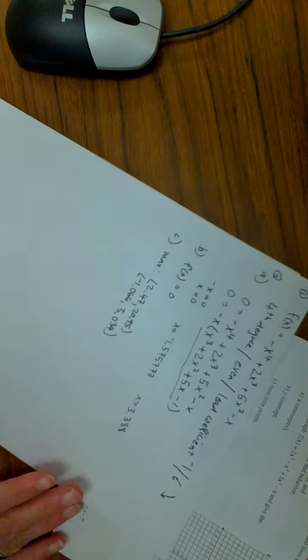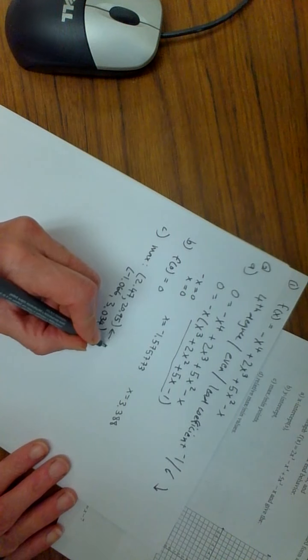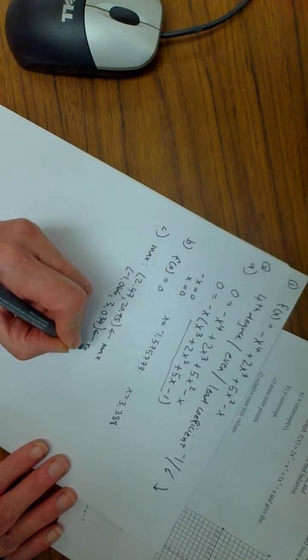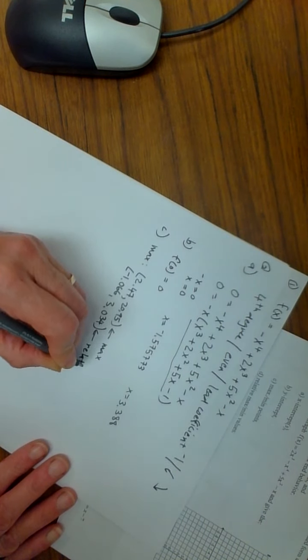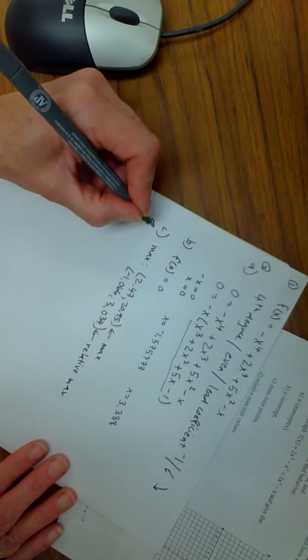And this one is the absolute max, and this is a relative max. So that's the answer to D.